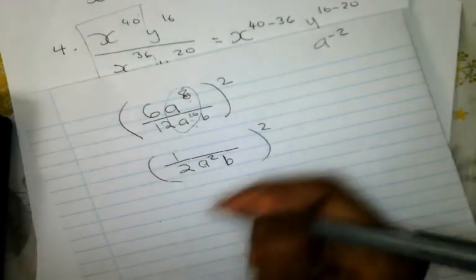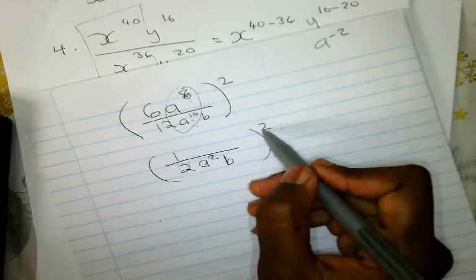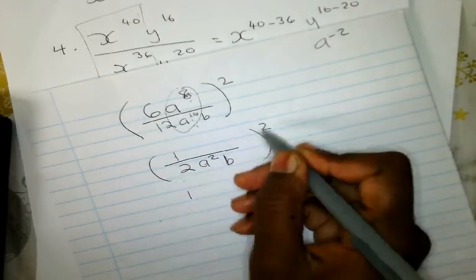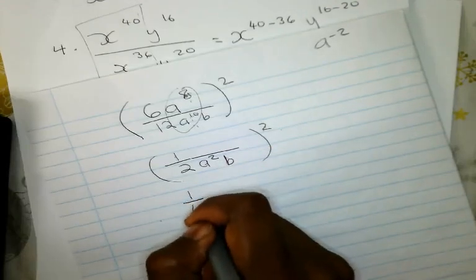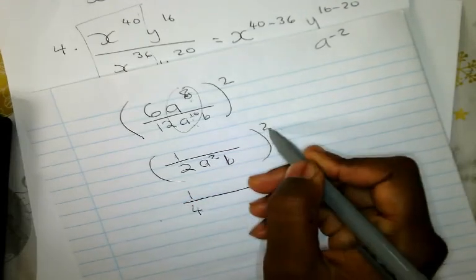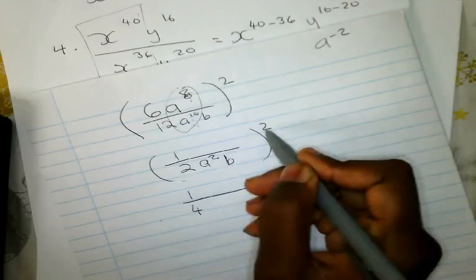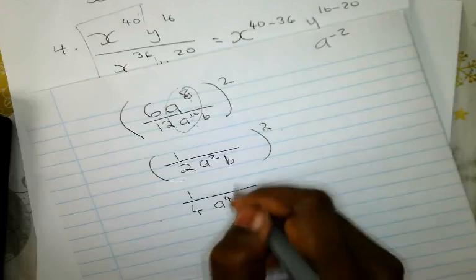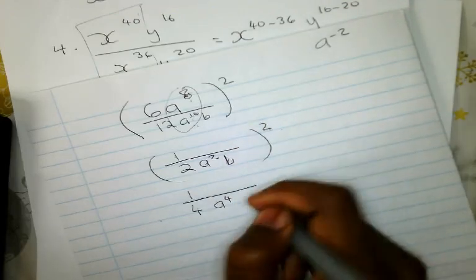So I'm going to say 1 squared is 1. 2 squared, it's 4. a squared multiplied by 2, it's a^4. b multiplied by the exponent becomes b squared.